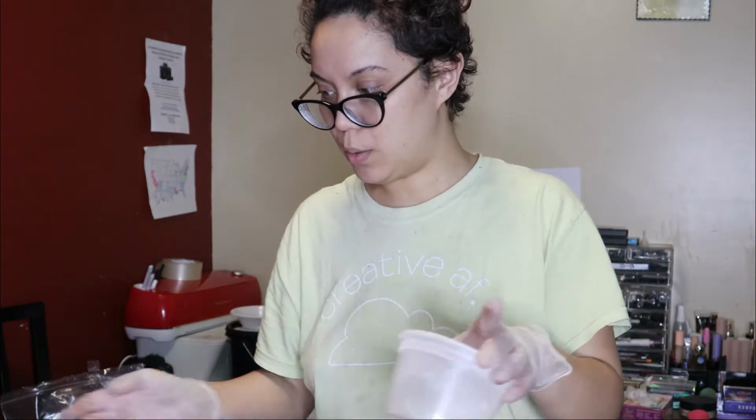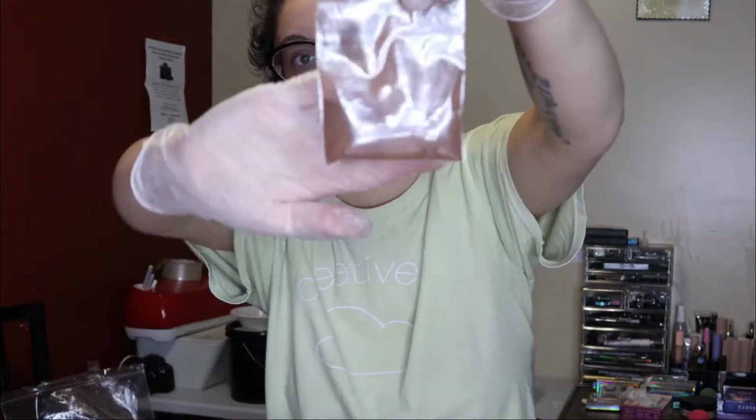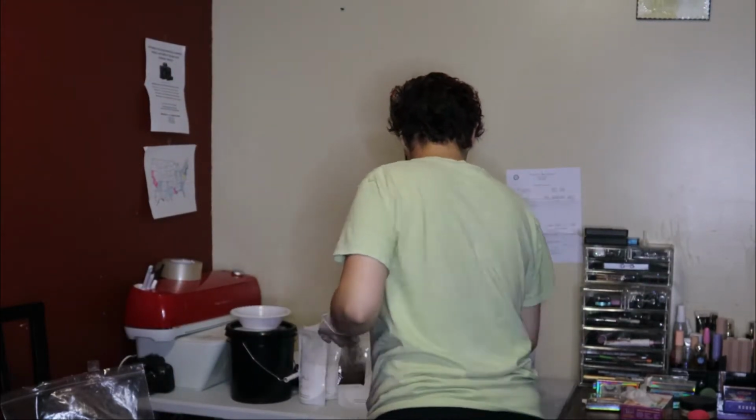And again, we're doing matte shadows. Okay, so that's 2 teaspoons. So far with the mixture that I made, I was able to make, well, I only pressed 4 shadows, but I don't know if you guys can see, but this is how much product is left. Let me see if I can weigh it.